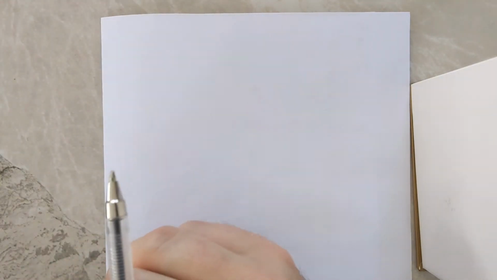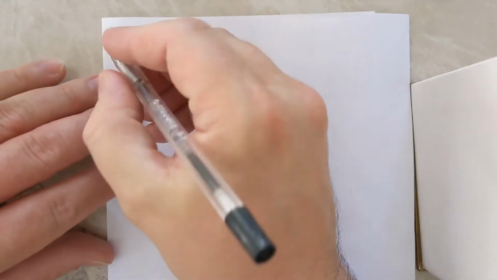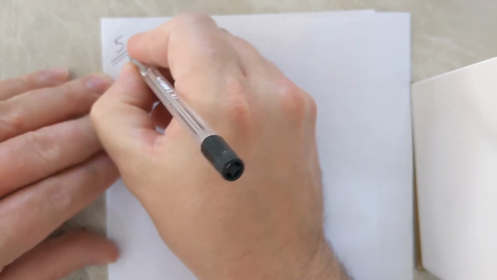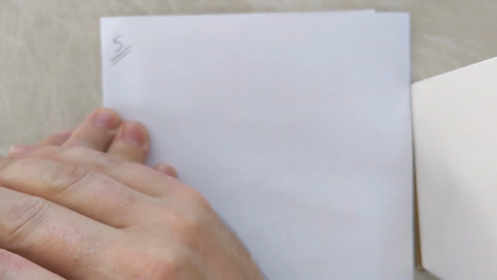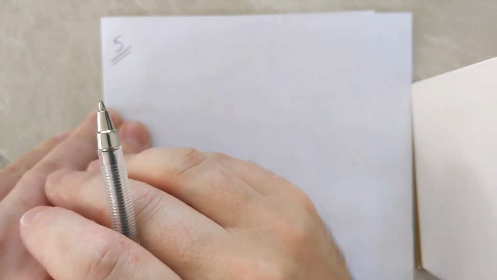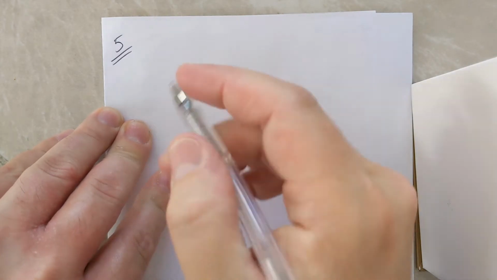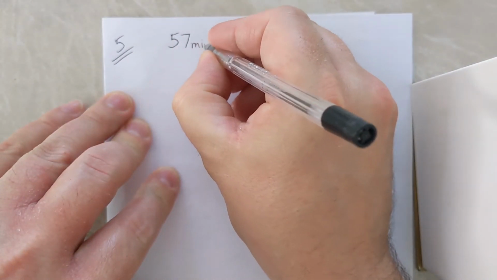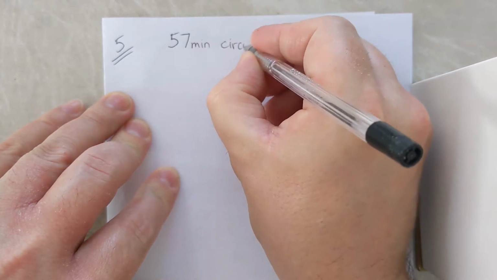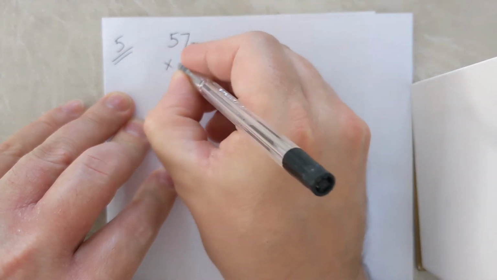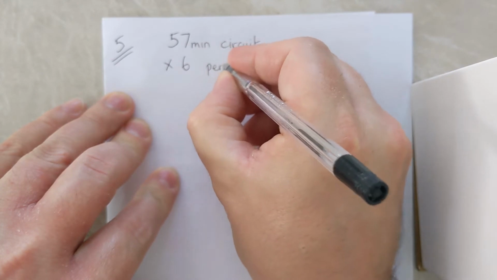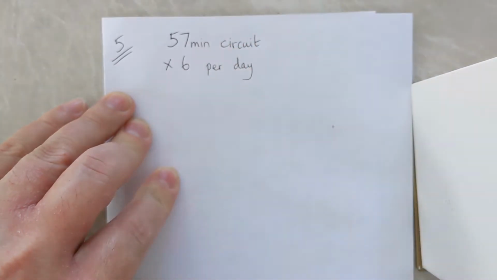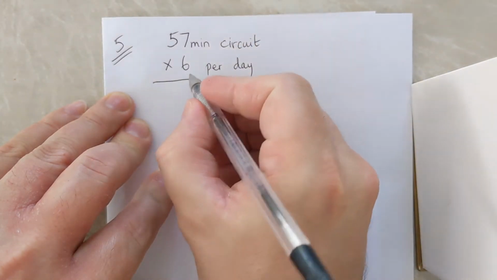Hi guys, we're going to do number 5 from Tuesday's work because there was something in it a little bit more complex than the others, so I wanted you to just have a look here, okay? So, we had a bus that took 57 minutes to do a circuit. And it did 6 of those circuits in a day. So here we're going to find the daily amount.